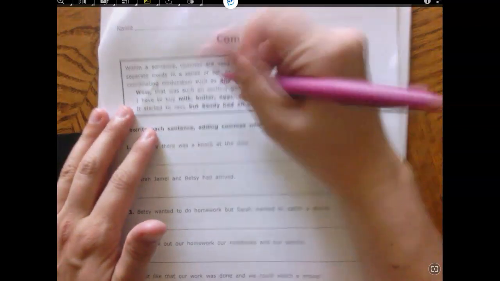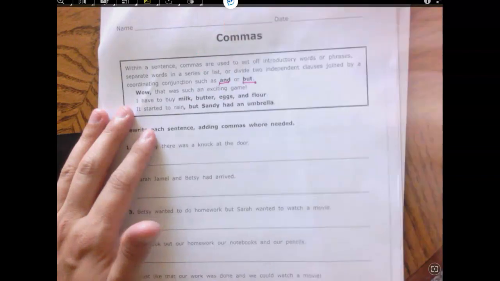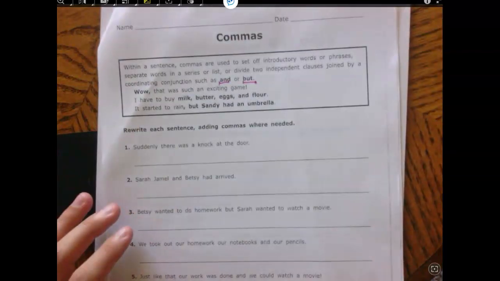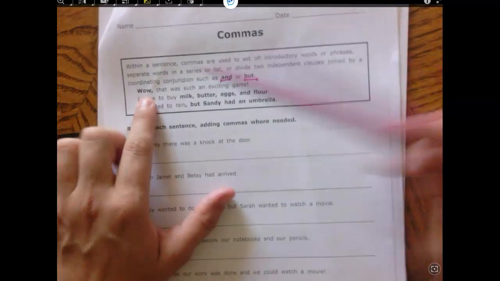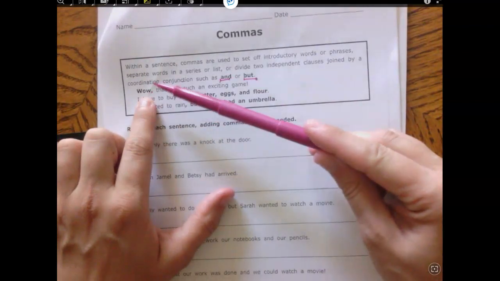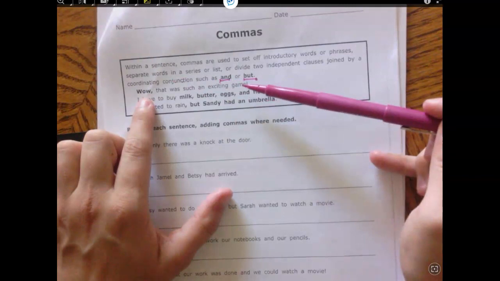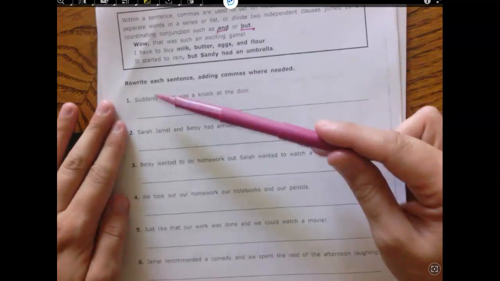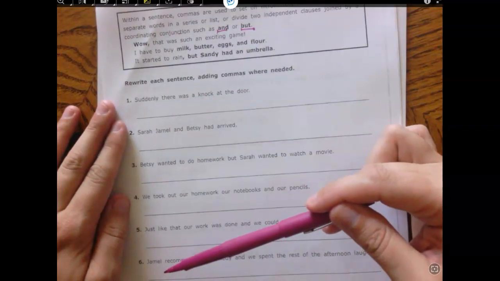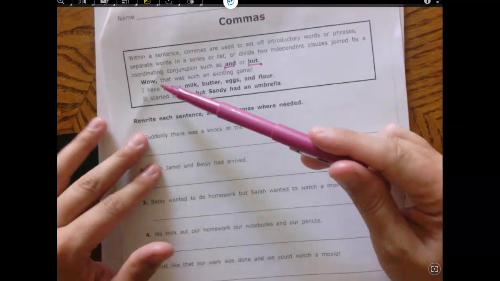So you would put the comma right before the word and or the word but. For example, an interjection would be something like, wow, comma, that was such an exciting game. So if you see something like that at the beginning of the sentence, then that might be a clue for you to put a comma.